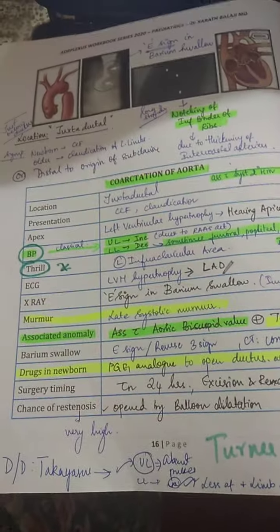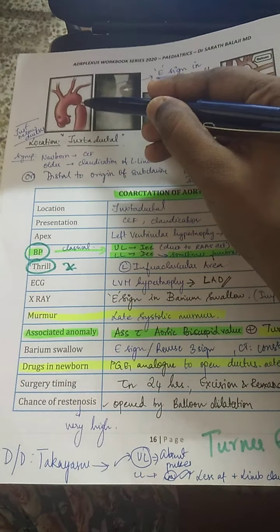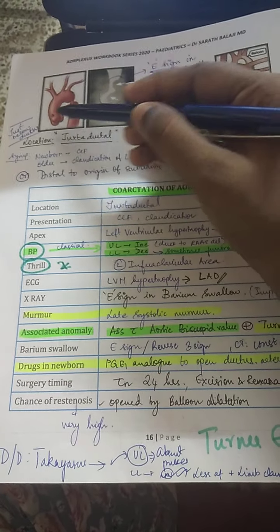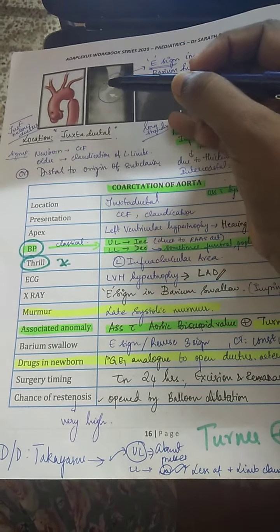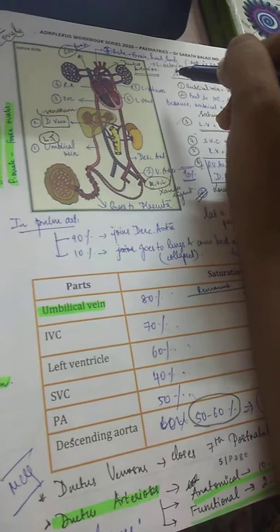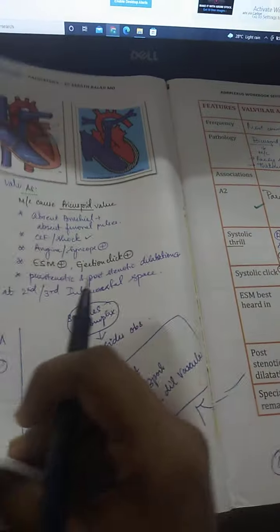Coarctation of aorta is an obstructive type of lesion of the acyanotic heart disease. What happens in coarctation of aorta is that there's a juxtaductal position where it gets coarctated, that is just below the ductus arteriosus, which is about to become the ligamentum arteriosum. That is where you will have the coarctation of aorta.